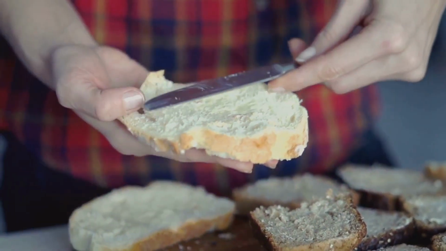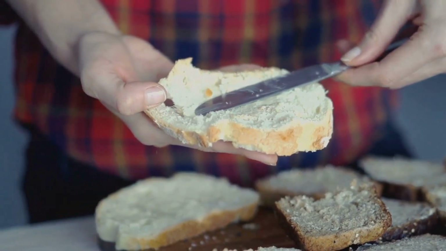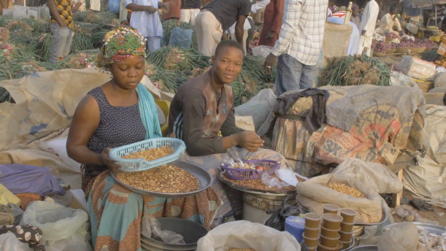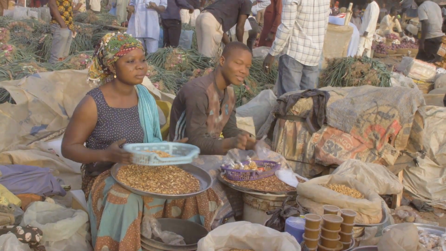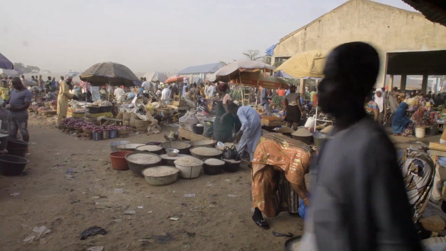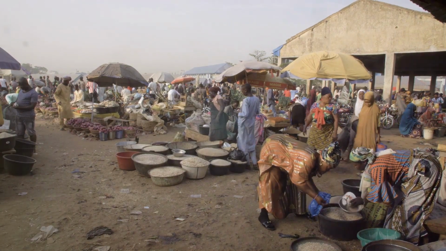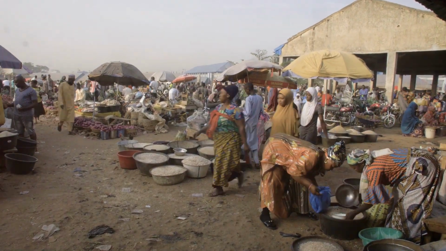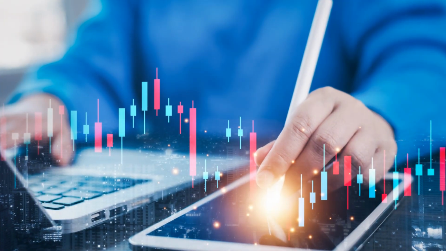The spread can give you an idea of the liquidity of the market. The smaller the spread, the more liquid the market. Think of it as a market stall. If you have a lot of buyers and sellers, you'll have a small spread because there's a lot of competition. If you have only a few buyers and sellers, the spread will be larger.